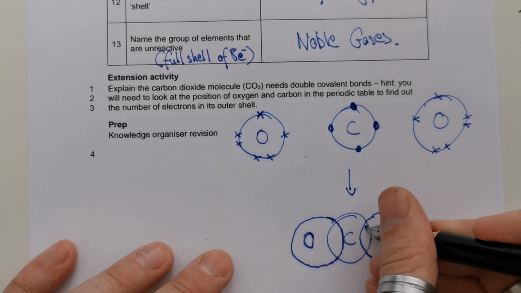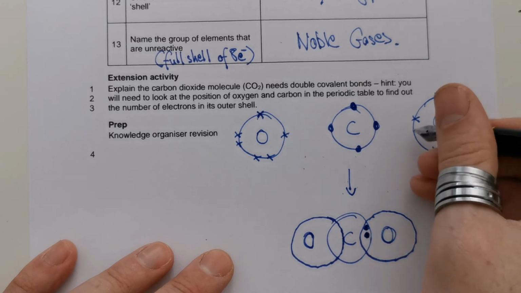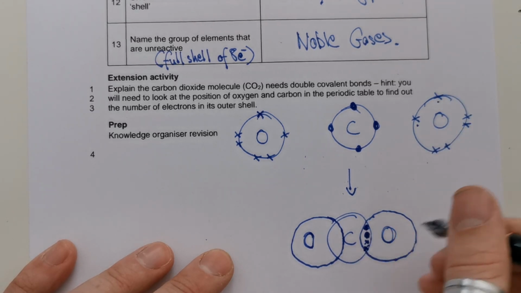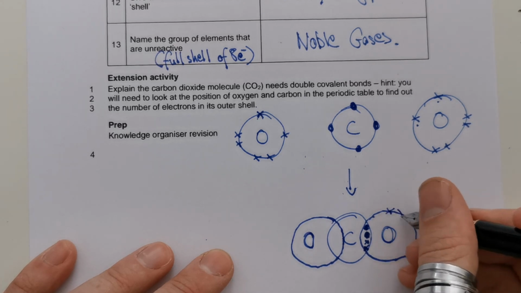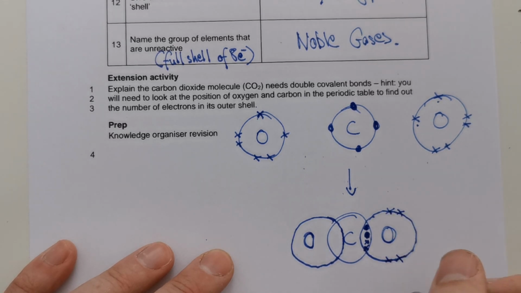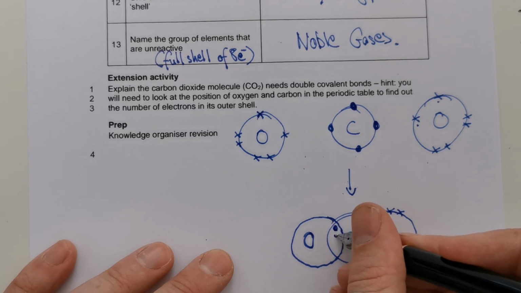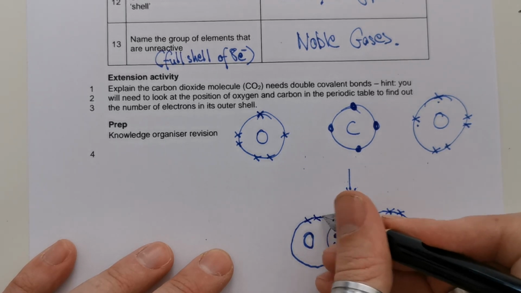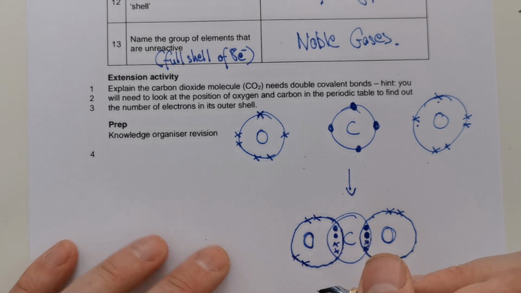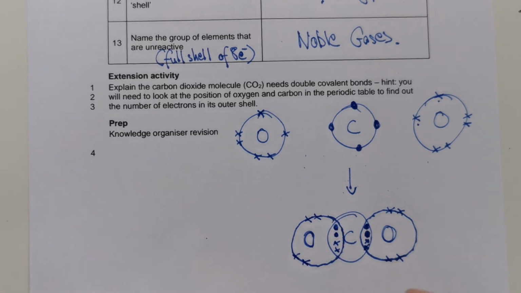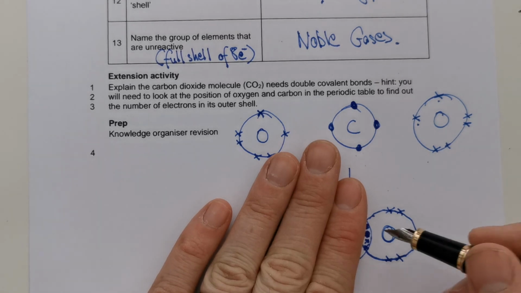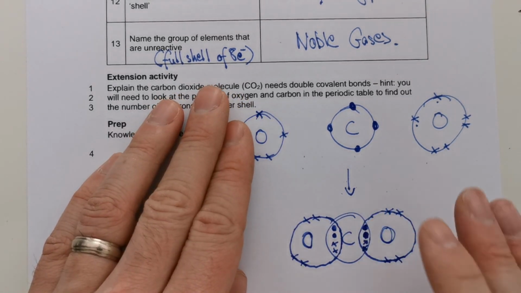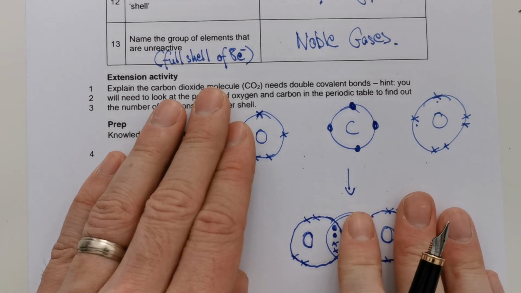So it's going to share 2 with carbon, isn't it? And then these 2 are going to be shared with carbon, aren't they? So we're left with 4. 1, 2, 3, 4. The same's going to apply on the other side. 1, 2, 3, 4. So how do we know it works? Cover over these 2. 4 plus 4 gives you 8. And then same. 4 plus 4 is 8.